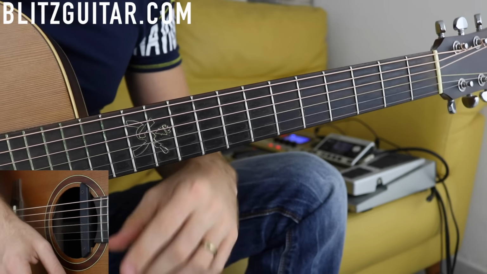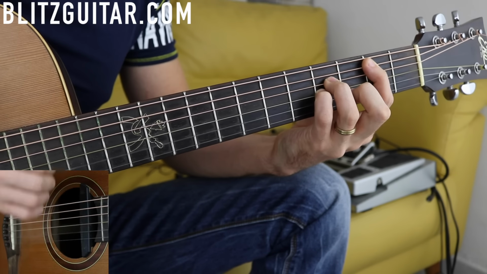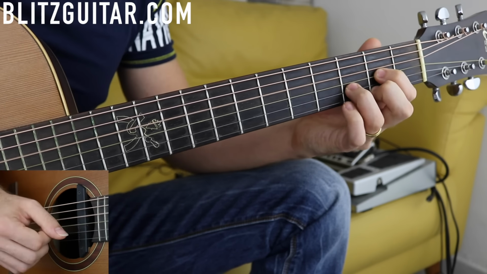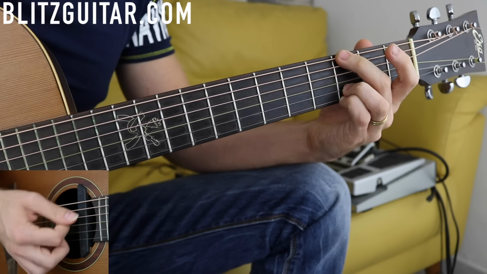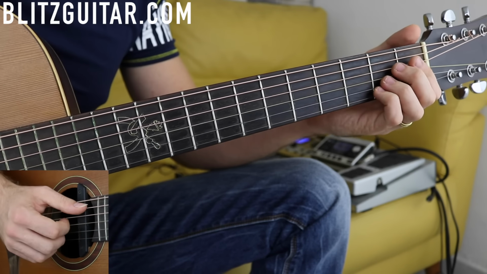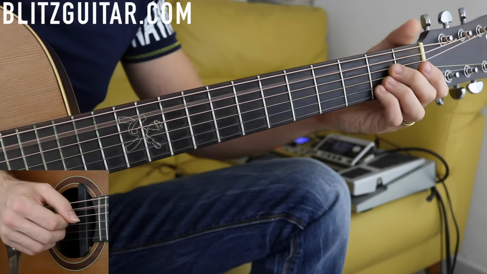Now let's have a close up. Alright guys, let's get started. The chord progression is B minor, D major, E minor, and G major. There is also a B section where we're playing a G major chord and an A major chord.